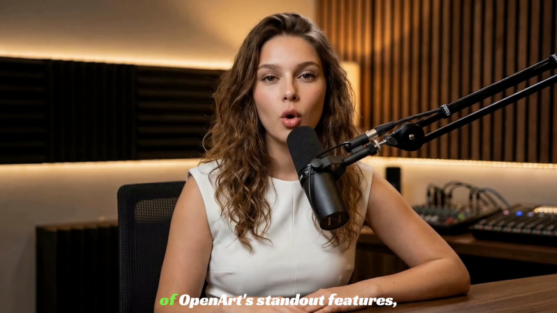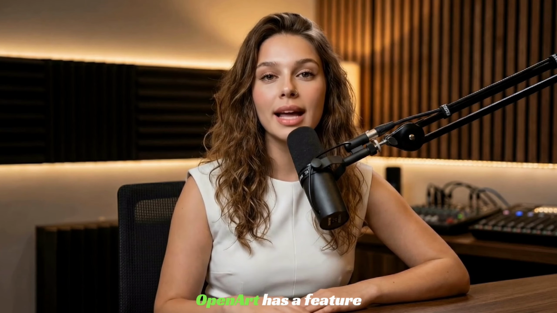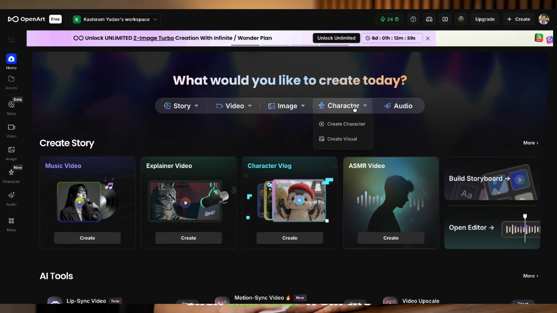Let's talk about one of OpenArt's standout features: character consistency. A lot of people struggle with creating an avatar that looks the same across different images and videos while still looking realistic. OpenArt has a feature specifically for that, and they just updated it with better training and resolution up to 4K. Click Character from the left panel.